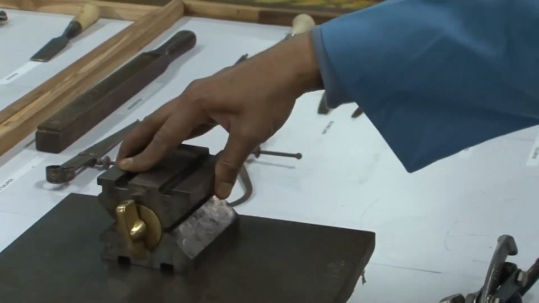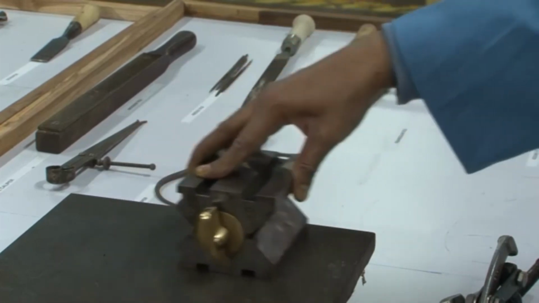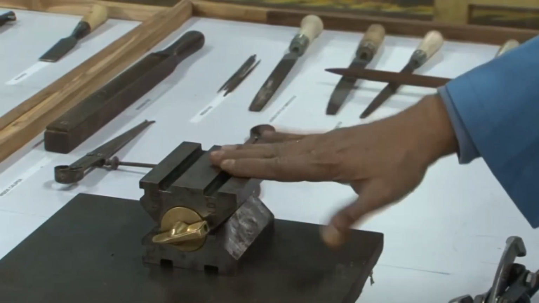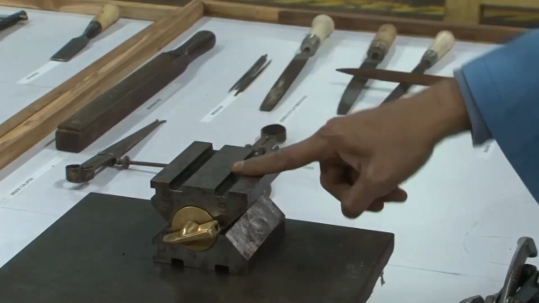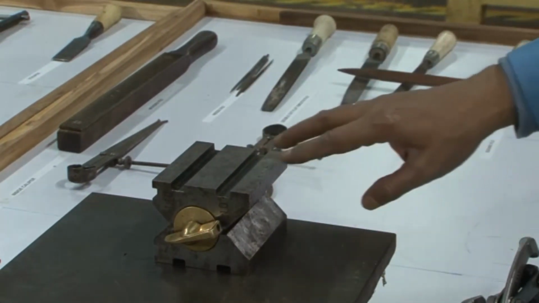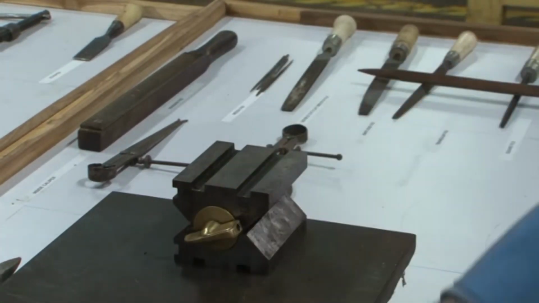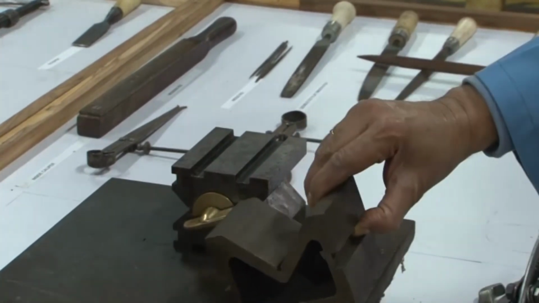So, if you have to move it from one position to another position, and then you fix it, you make sure that there is no relative movement between this block and the flat plate. With respect to that, it does not have any kind of magnetic action.